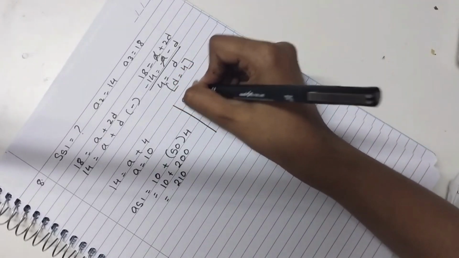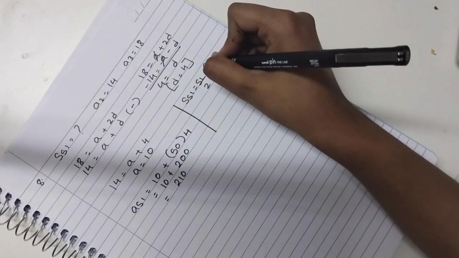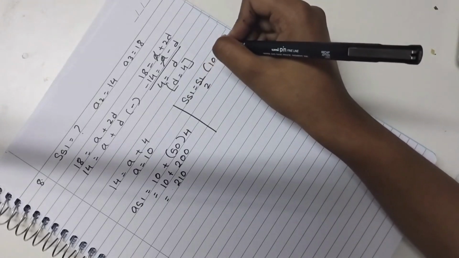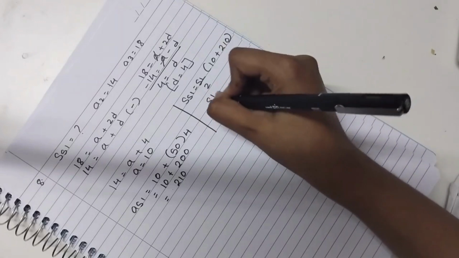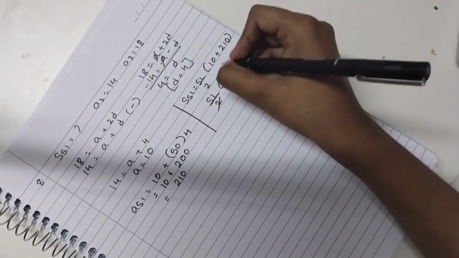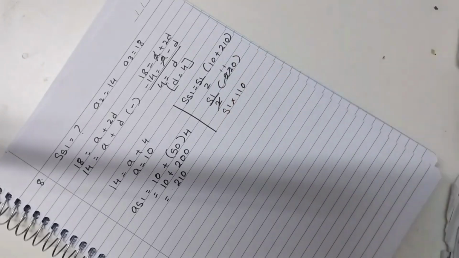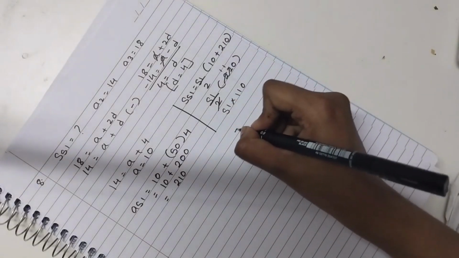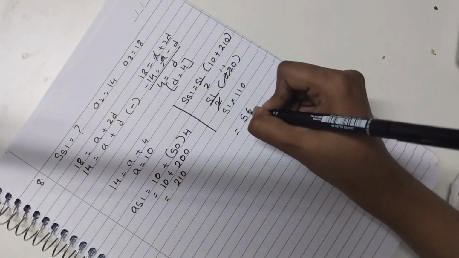So S51 is equal to 51 divided by 2 times A, which is 10, plus A51, which is 210. So 51 by 2 times 220. And 2 and 220 will get cancelled, so we'll get 51 times 110, which is equal to S51. So 51 times 110 will give us 5,610.